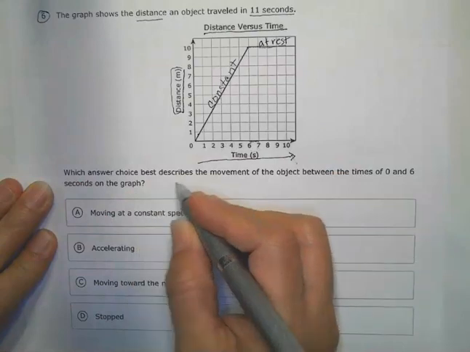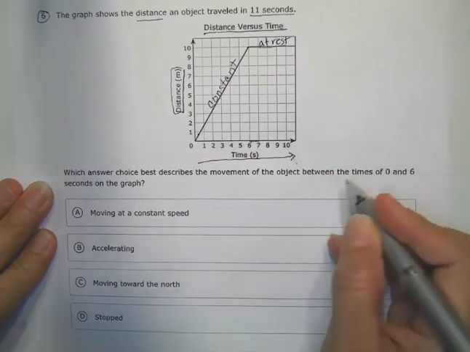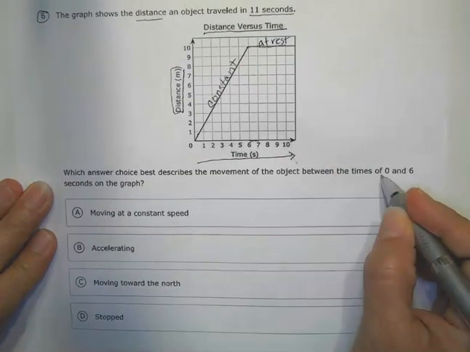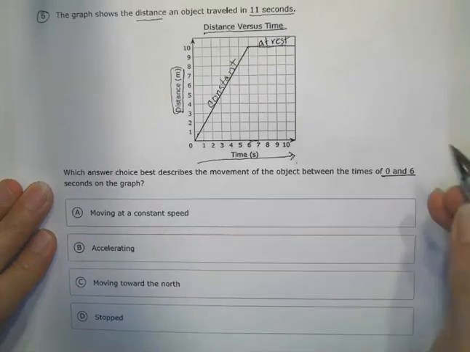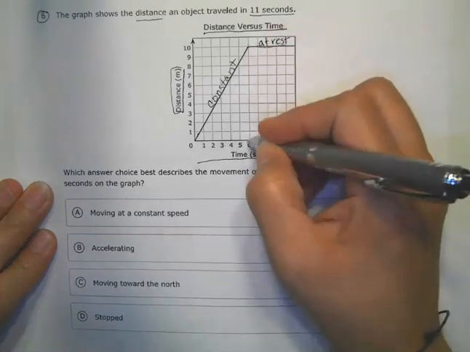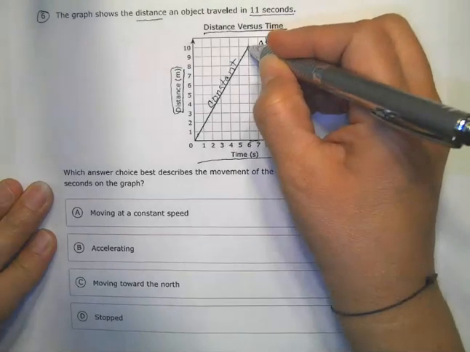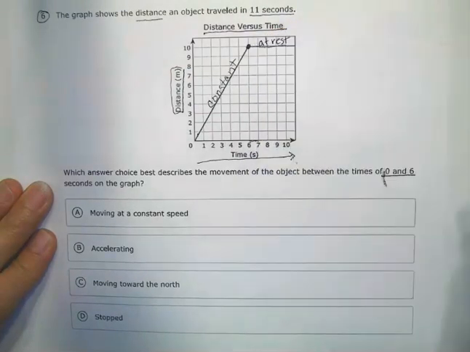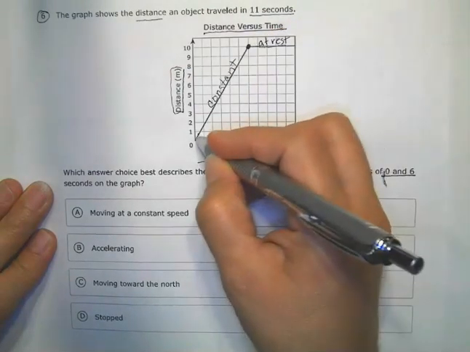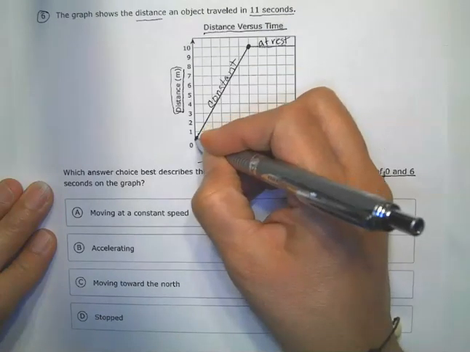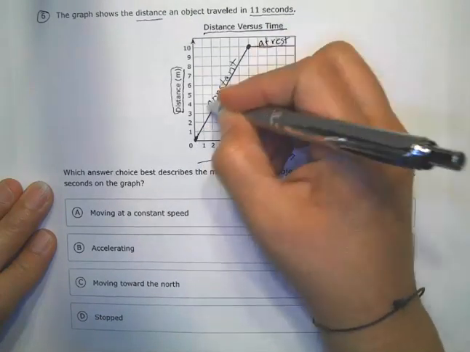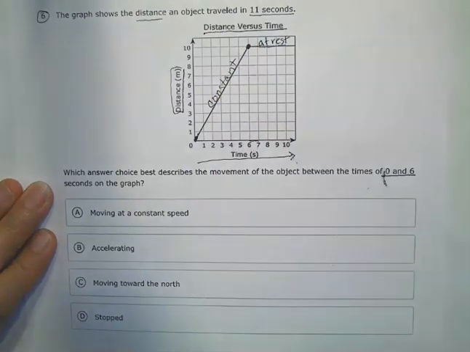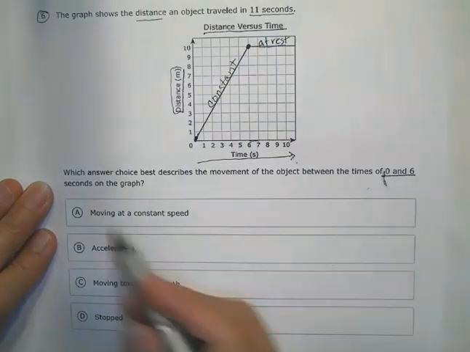Which answer choice best describes the movement of the object between the times of 0 to 6? And if we go back, this is 6 seconds. And this is 0 seconds. So then we need the motion from here to here, so we can say it was constant. So let's look at the possible responses.